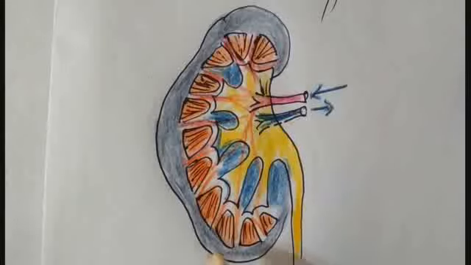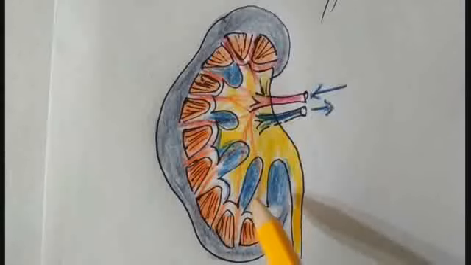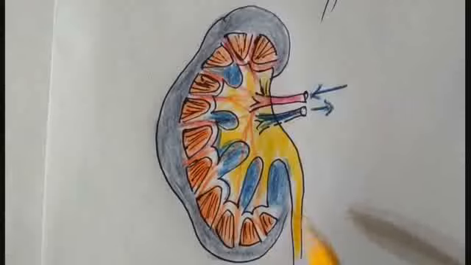And I told you that the structural and functional unit of the kidney is the nephron. Each nephron has two parts.